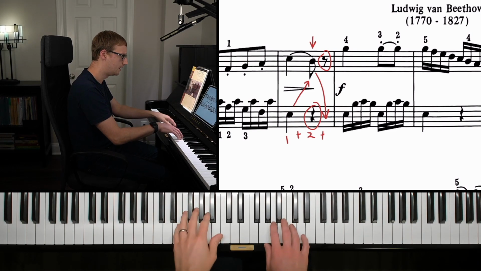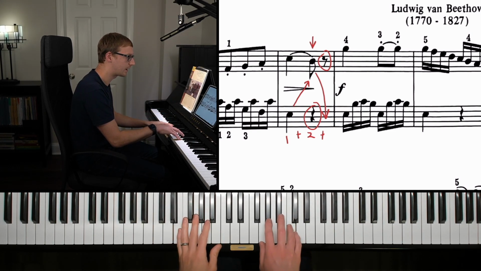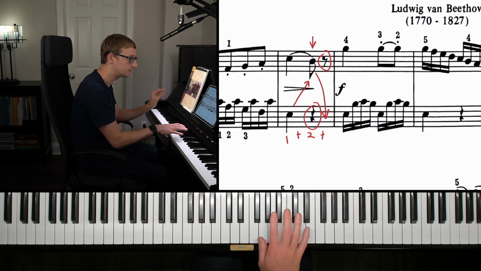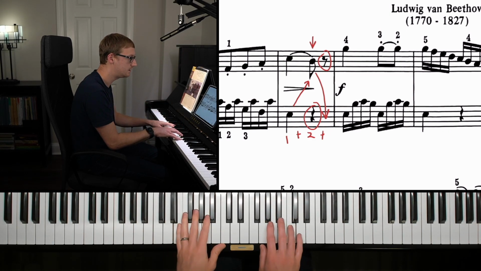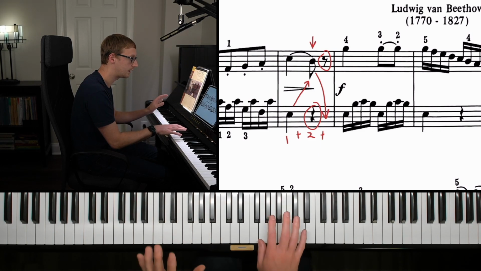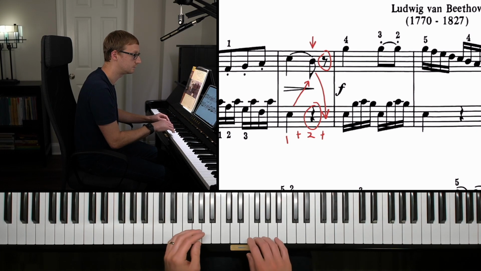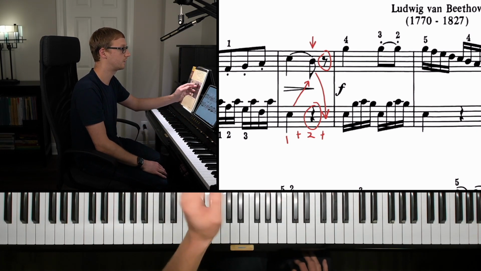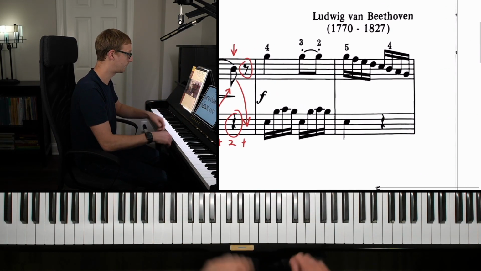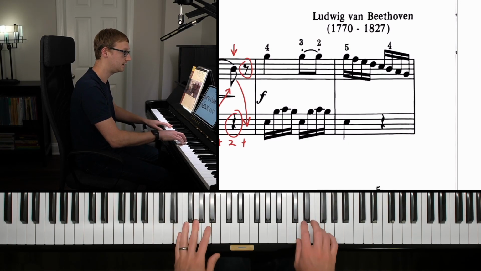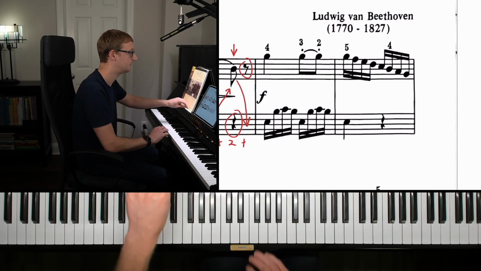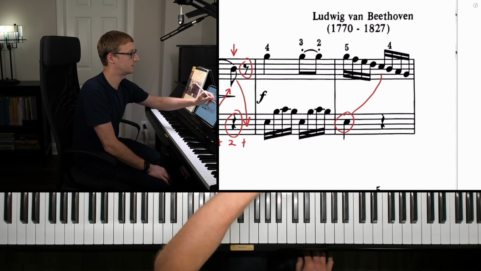So I'll do it really slow. 1 and then when I play the next note, I'm gonna release the left hand, 2 and. That's how that works. 1 and 2 and. 1 and 2 and. Okay? So that's how you deal with your quarter note and your quarter rest. Then you've got another one right here. 1 E and 2 E and. Again, this note is going to release with that note.